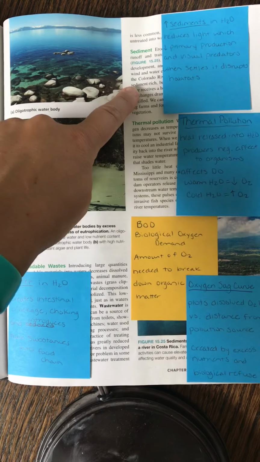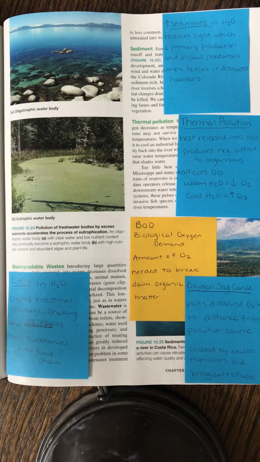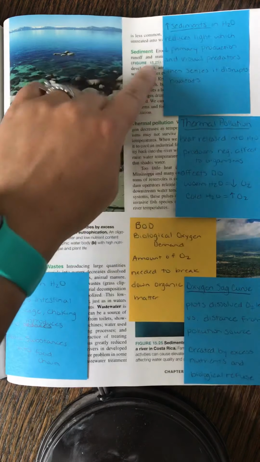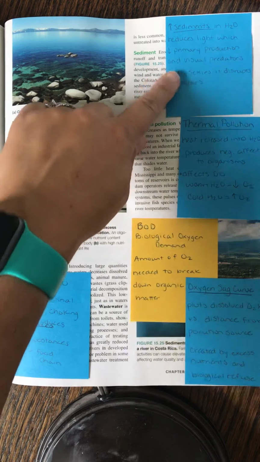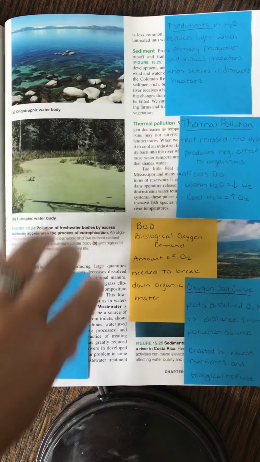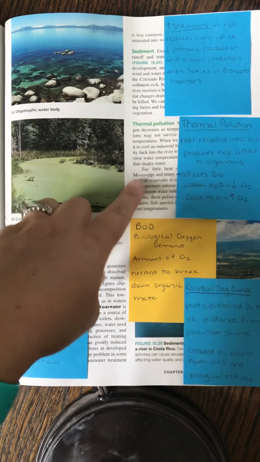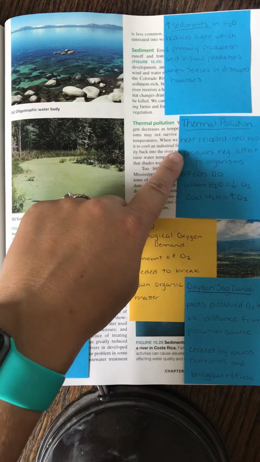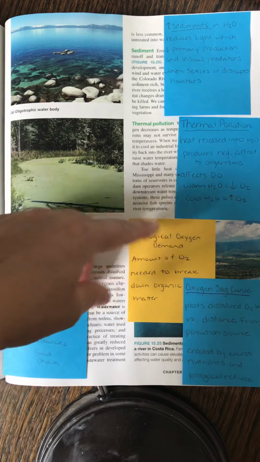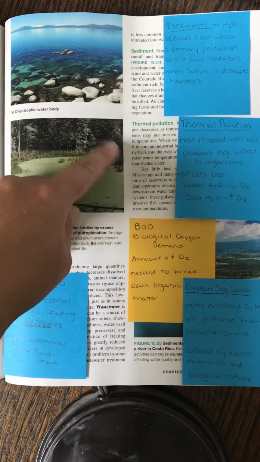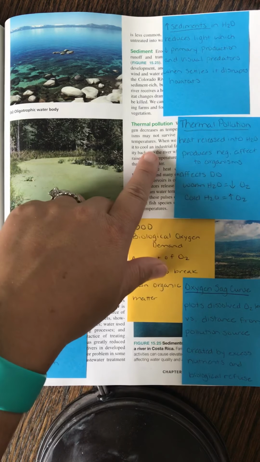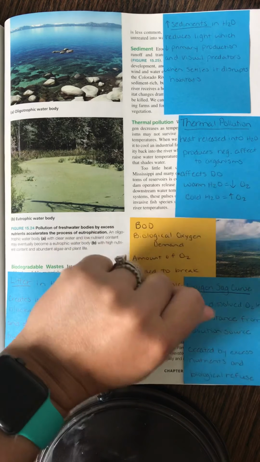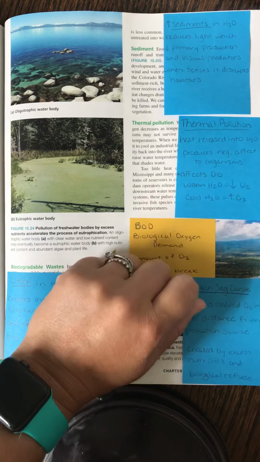You could have sediment as a waste, which runs off through runoff and can cover up the light, so primary production starts to drop. Predators can't really see well, and that disrupts the habitat. And we can have thermal pollution, and thermal pollution again would be a warmer water source feeding into a colder water source. Sometimes this happens coming out of factories or nuclear power plants, and that temperature difference can affect the organisms as well as the dissolved oxygen, because warm water doesn't hold as much oxygen as cold.